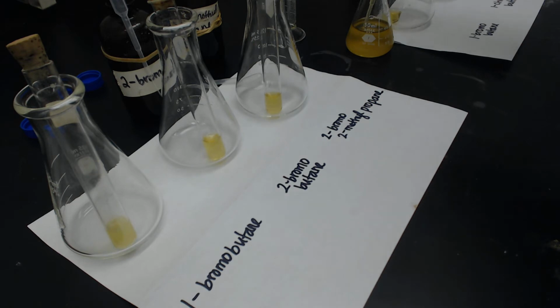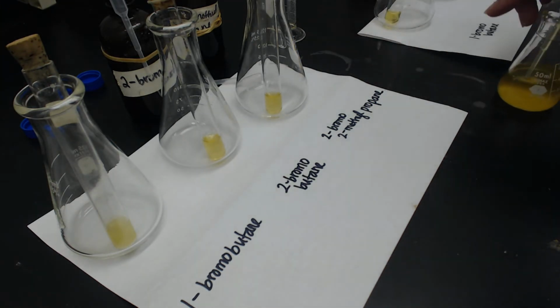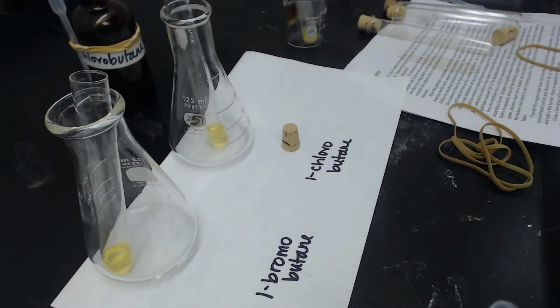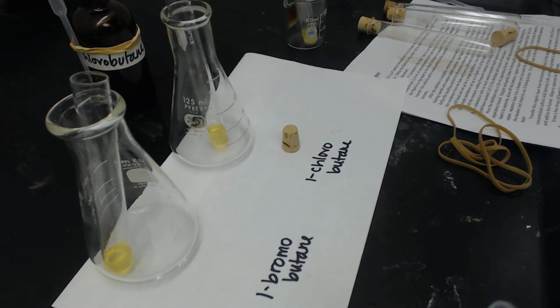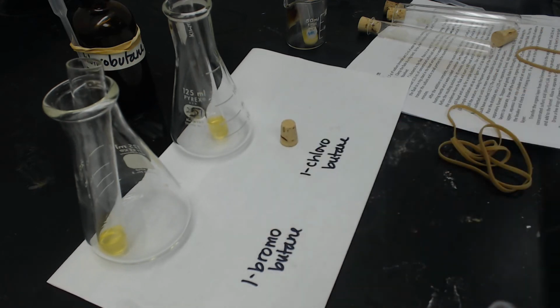So I've done the same thing over here. I've put 2 milliliters of the 15% sodium iodide, which is in acetone, in each of these 2 test tubes, and now I'm going to add 20 drops of 1-bromobutane to the first one, so that'll repeat what we did over here. And then 1-chlorobutane into the second.